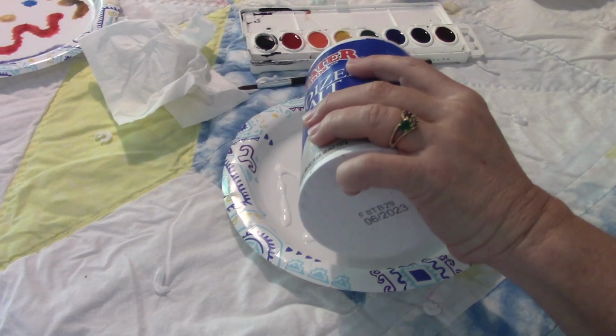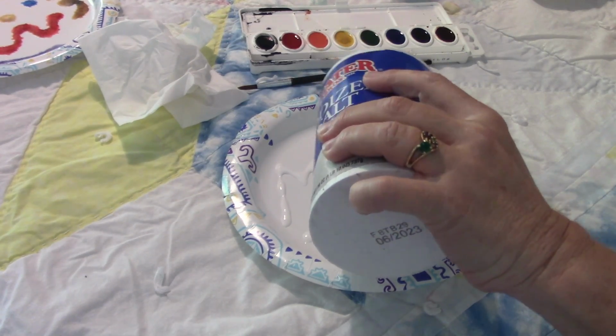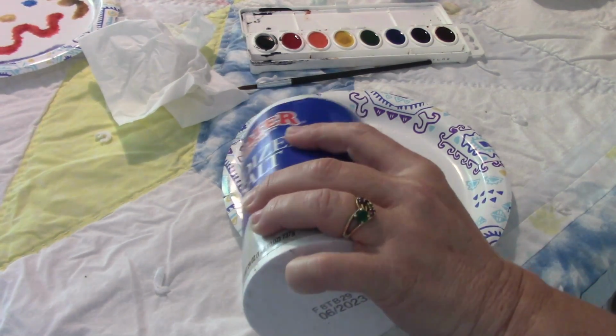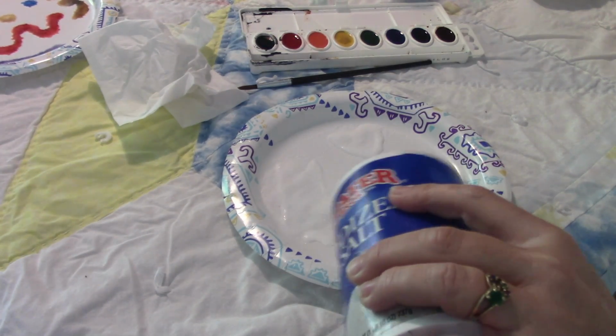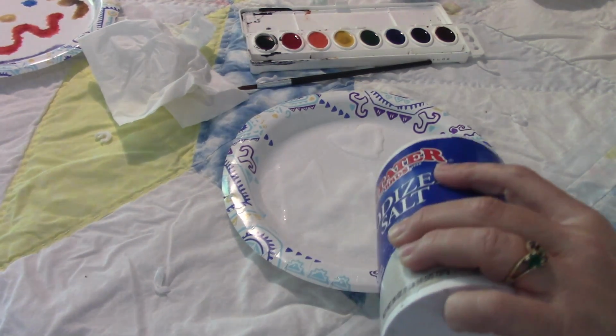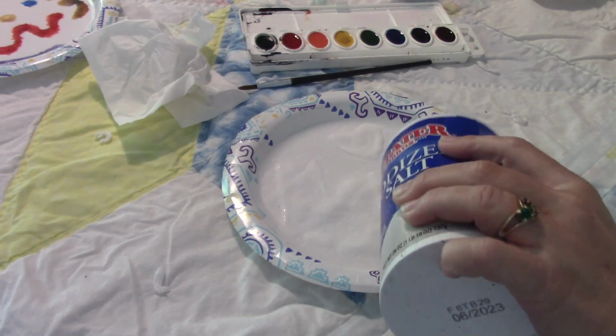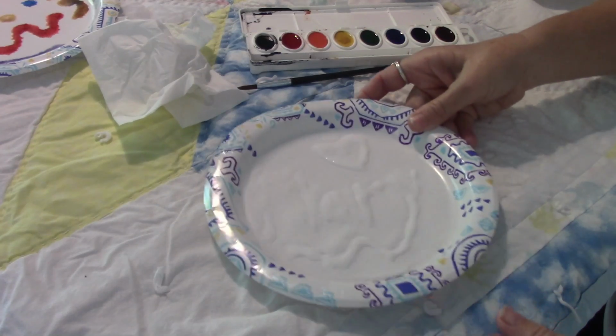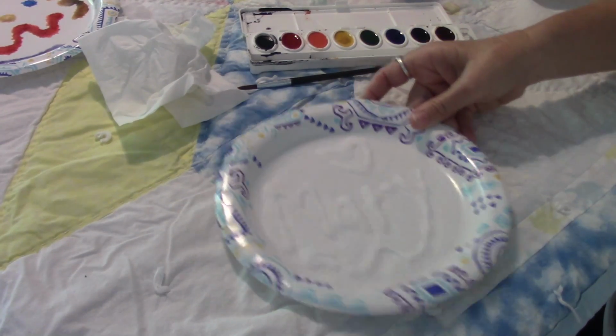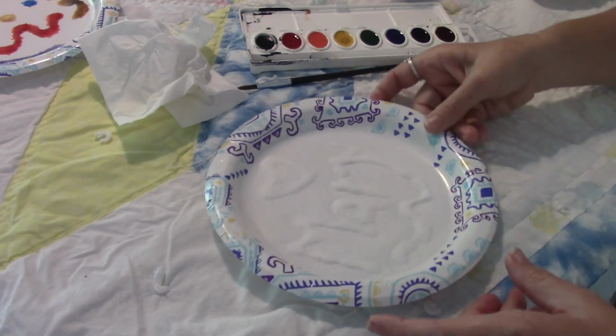Now don't pour a whole bunch. You want it to cover your glue, but you don't want it to be like super duper thick. You can see that I'm covering more than my glue. Some of my plate has salt on it too, and that's okay, because once you've covered all of your glue, you can shake it a little and you start to see your glue.